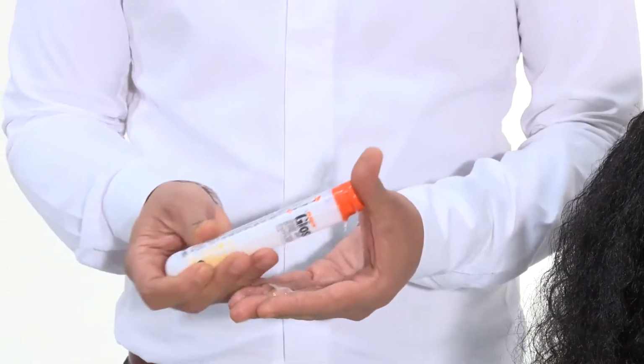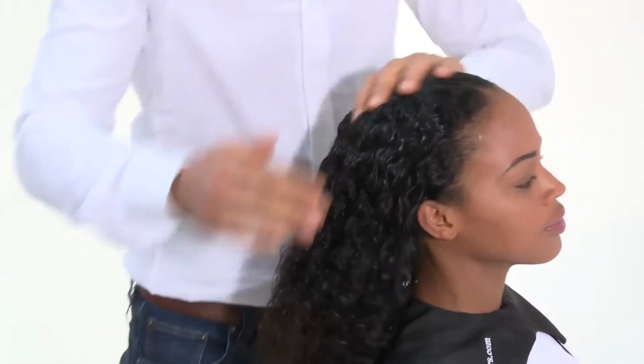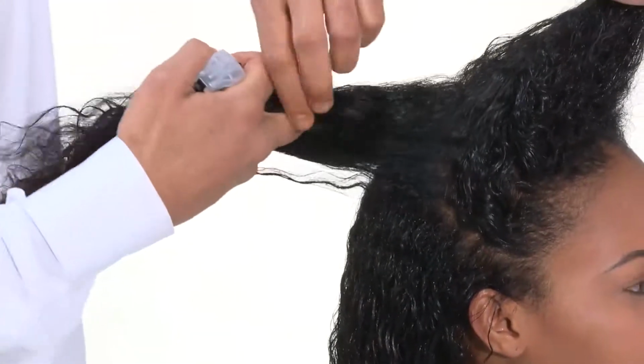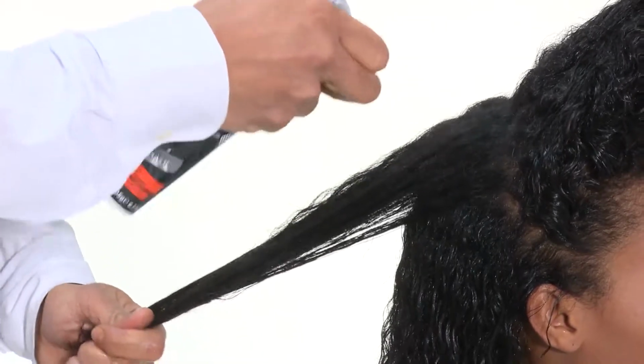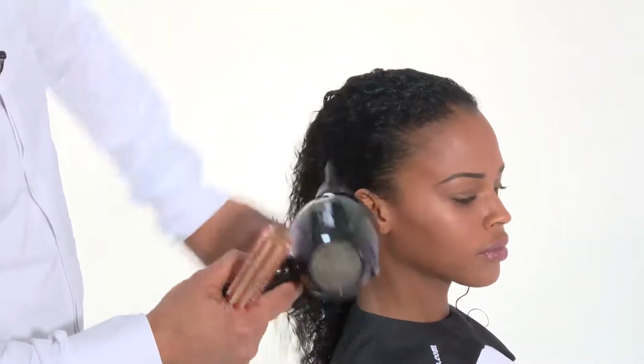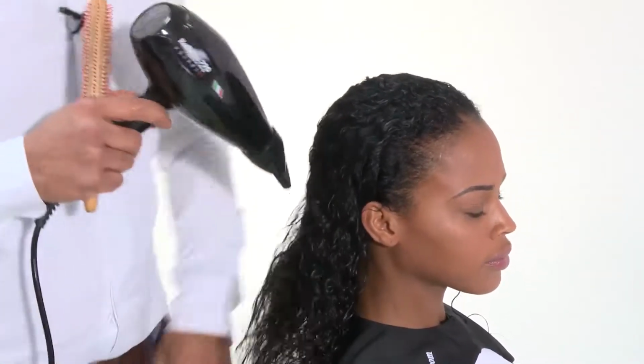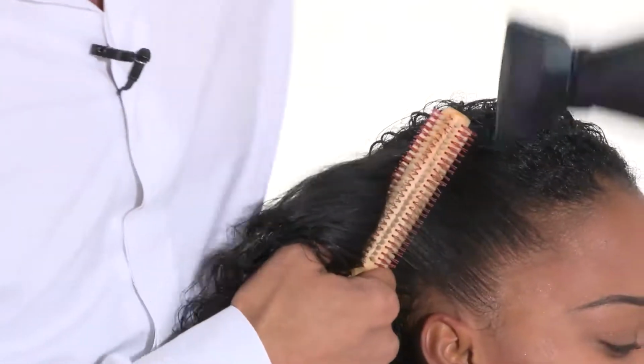In this tutorial, we see Snowden Hill applying a serum product and a heat styling lotion. He then rough dries and smooths the hairline in preparation for his textured to straight style. He chooses a serum product to accommodate the texture.